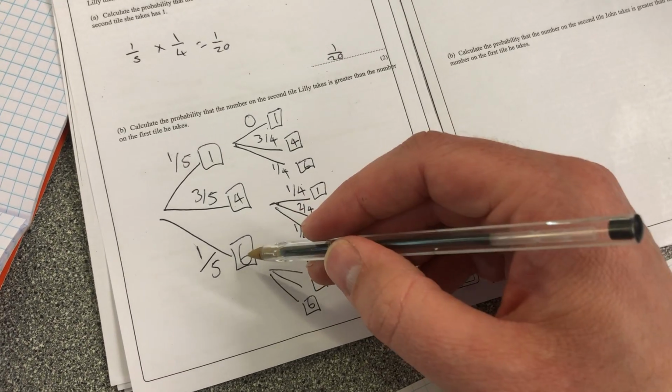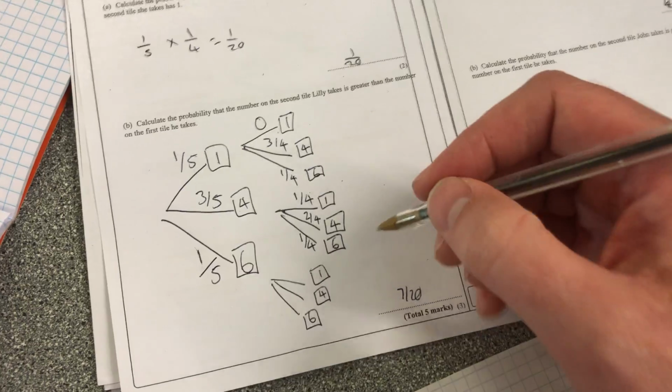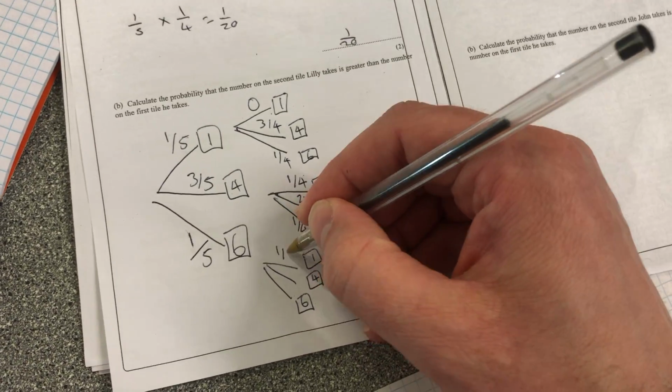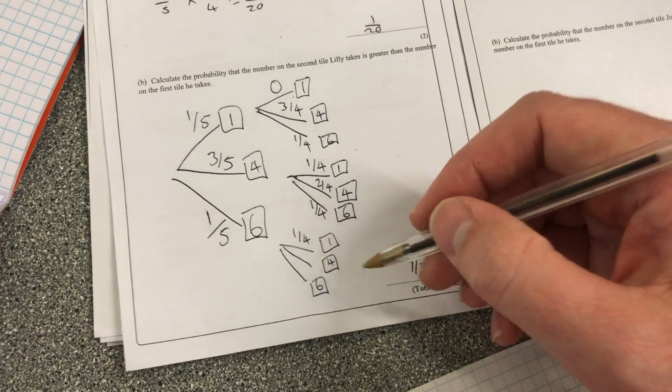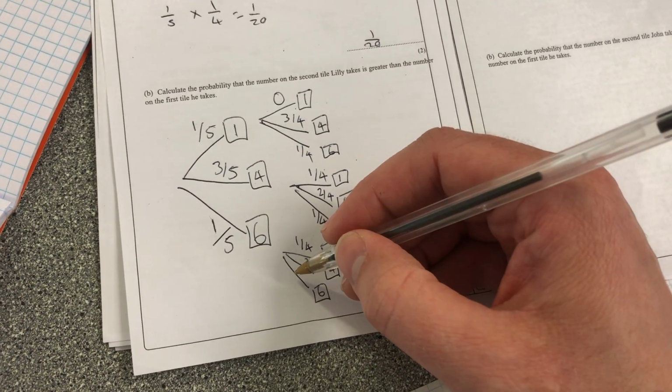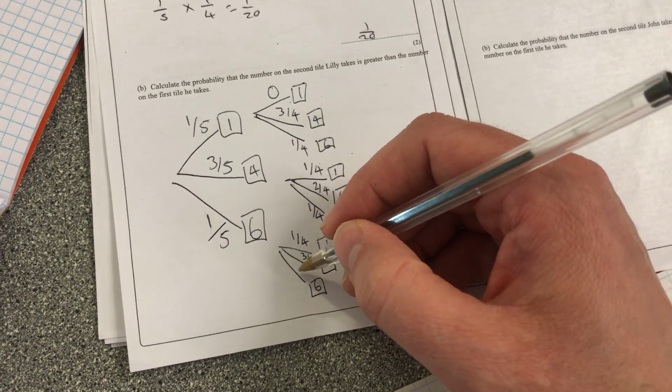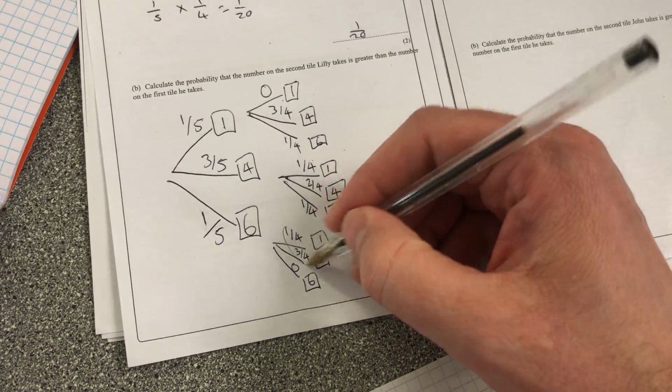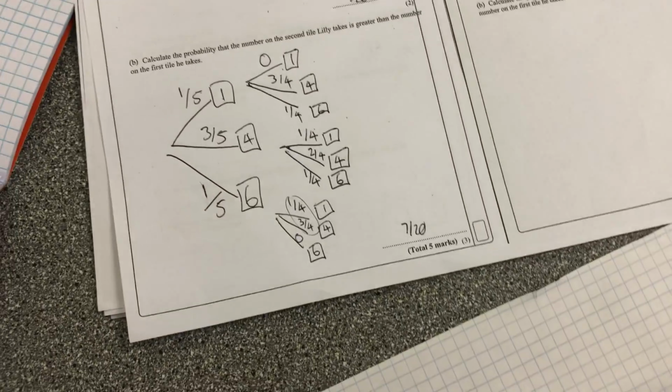And we have those 3 outcomes again, but with different probabilities. What's the chance if they chose a 6 that they choose a 1? 1 out of 4. Chance that they choose a 4? 3 out of 4. The chance that they choose a 6? 0. Okay, we can see that those should sum to 1.